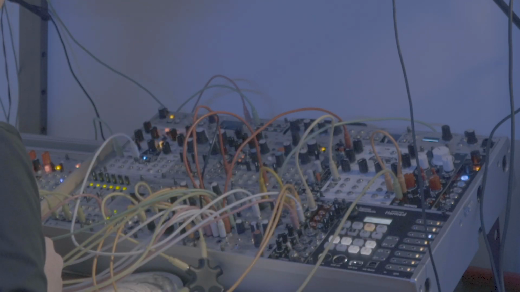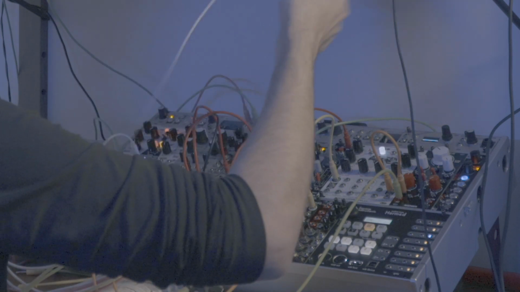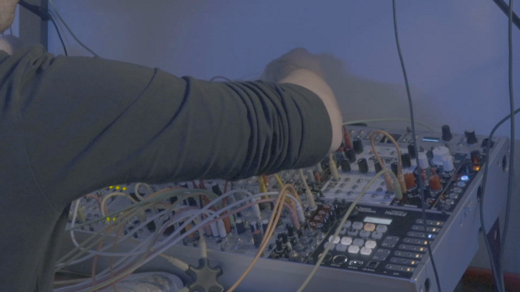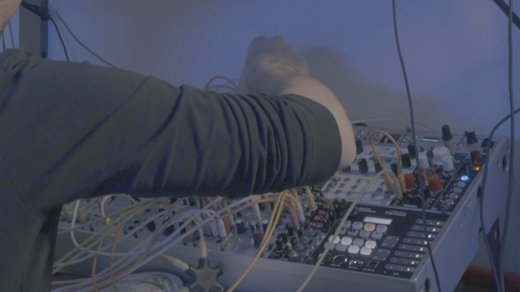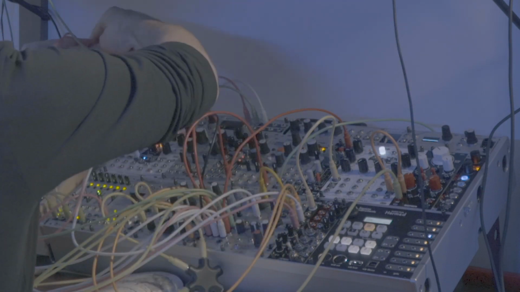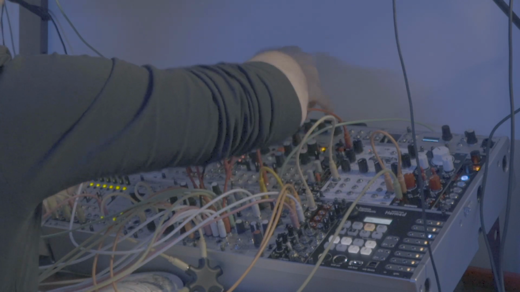And when I send a clock, so let's take another cable to connect the clock to here. Now we can actually hear 1. Let's connect this to here. This is 2.